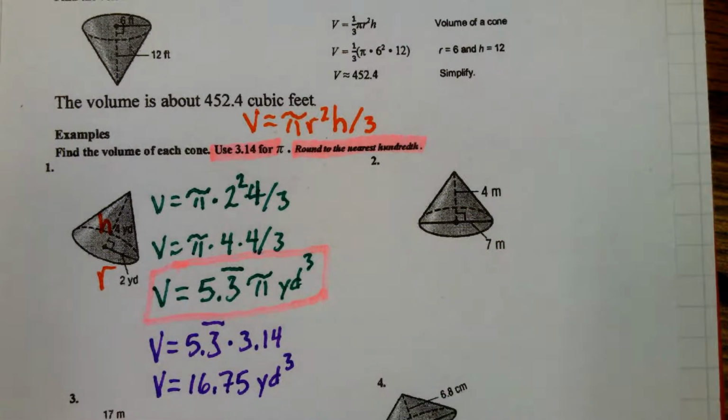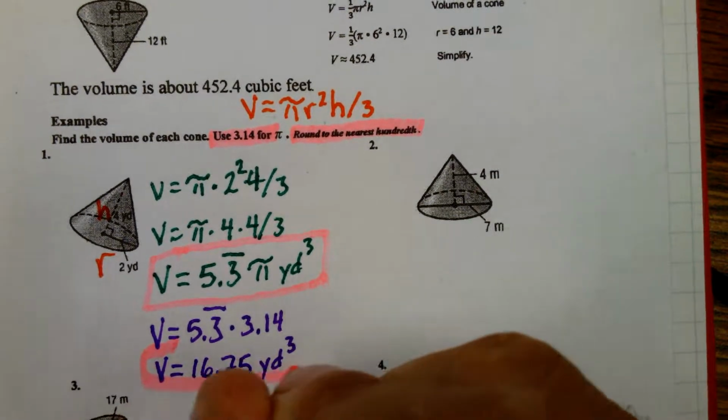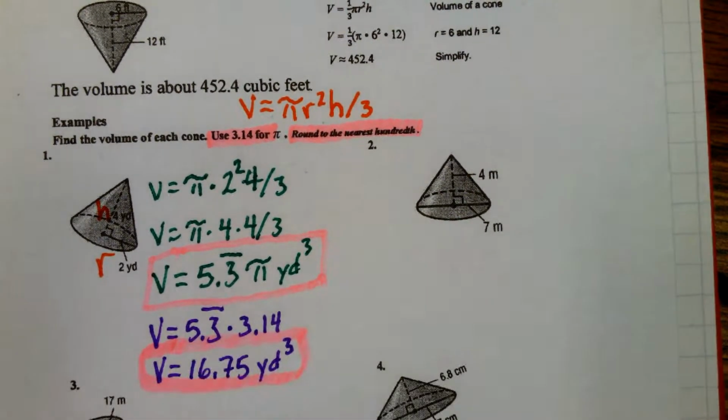So we got two separate answers, the exact answer in terms of pi and our answer here that's approximated. All right. Any questions? Let's move on to number 2 then.